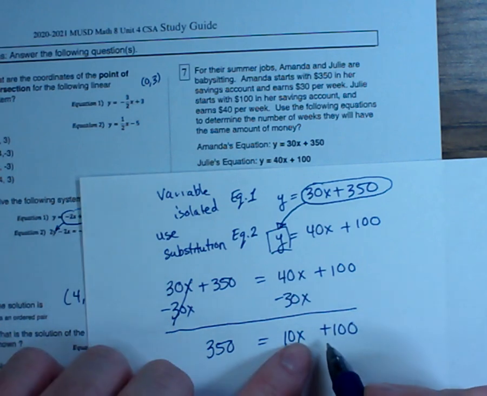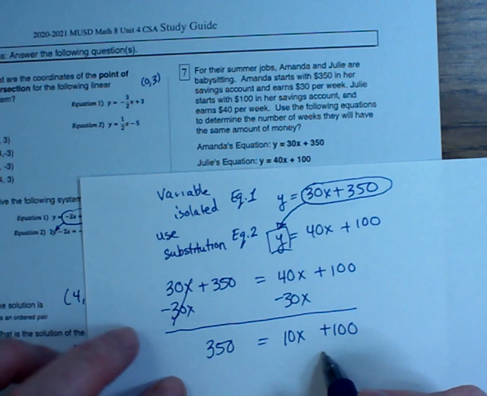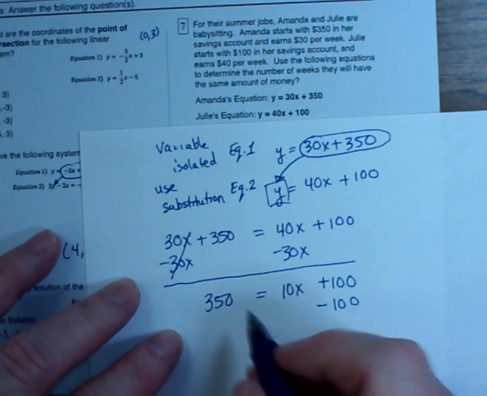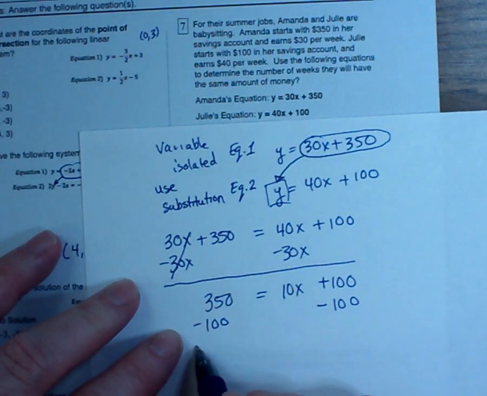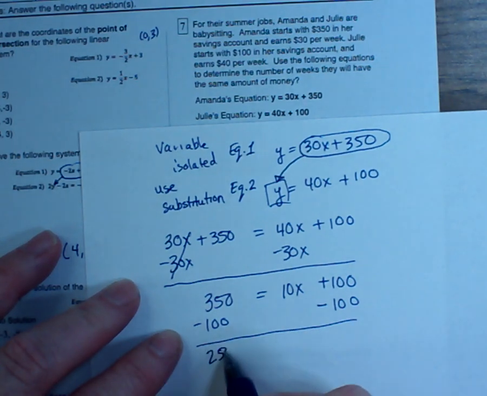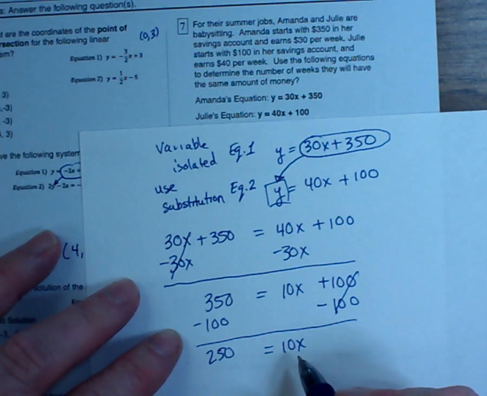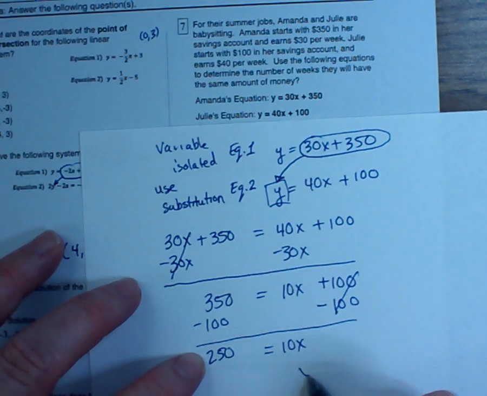We're still trying to solve for x. We have a two-step problem left. Minus 100. And I have 250 equals 10x. So mental math, x would have to equal 25.